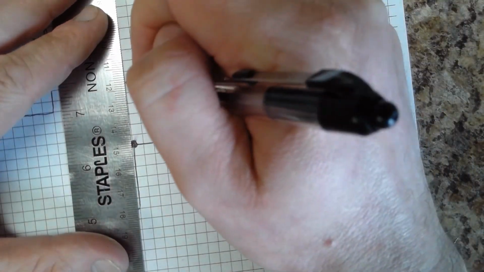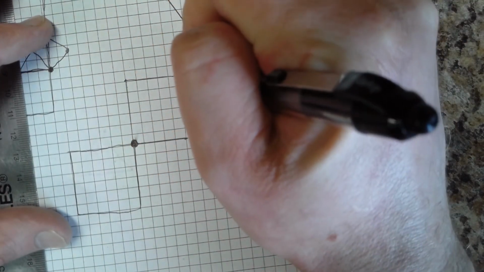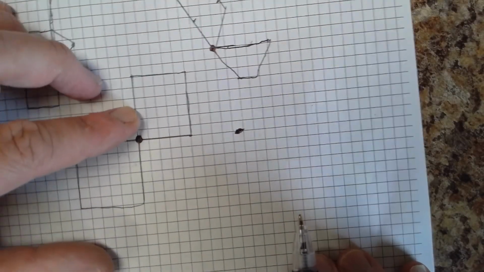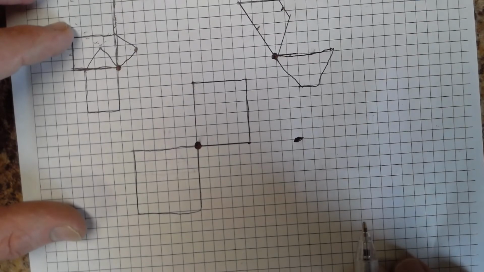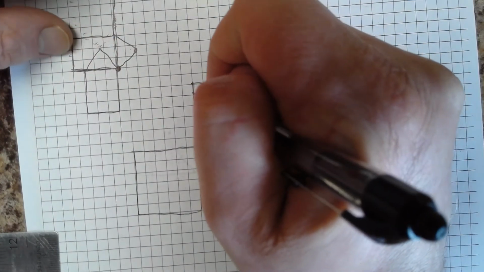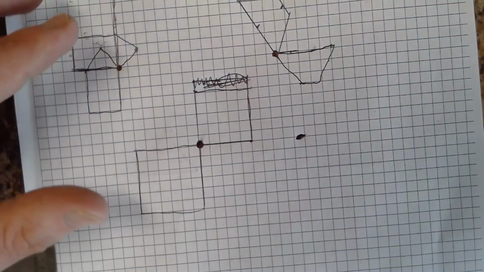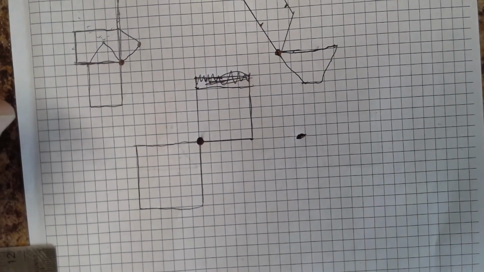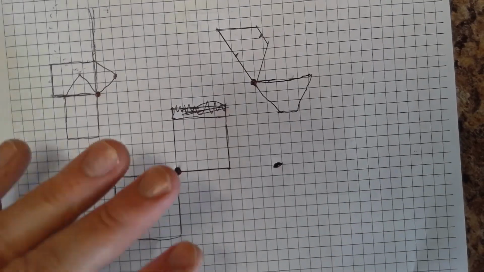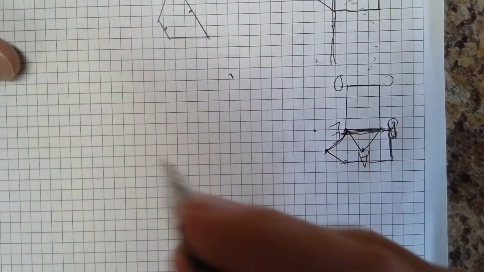So let's make our brand new square after a 180 degree rotation. I made it too big. I should have gone up 5, I went up 6. Just ignore that. I think I didn't draw a perfect one. Okay. Since I decided to do another example, I may as well do it correctly.